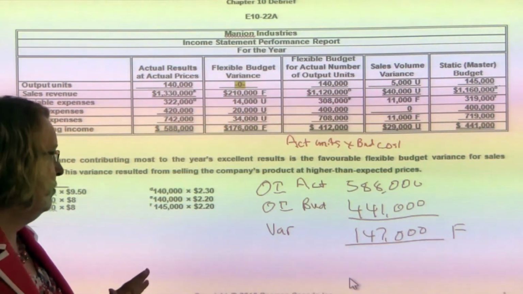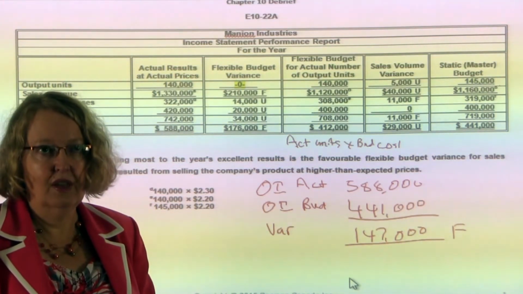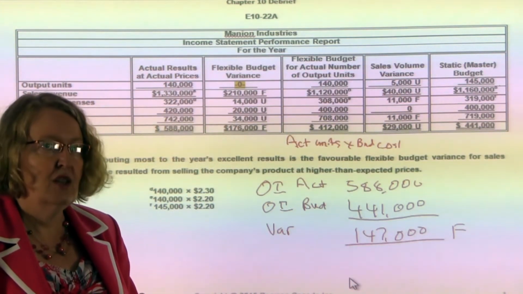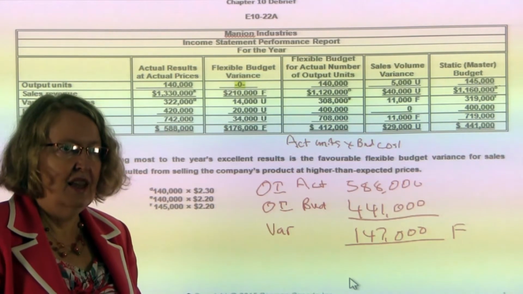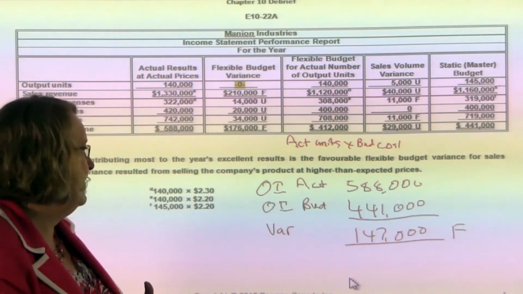So now the next thing you want to do is say, well, okay, if I sold fewer units, of course I would expect to see lower revenue and lower expenses. So that's what you call your flexible budget. You're saying, if I sell less, then what should I have expected to see in terms of revenue and expenses?